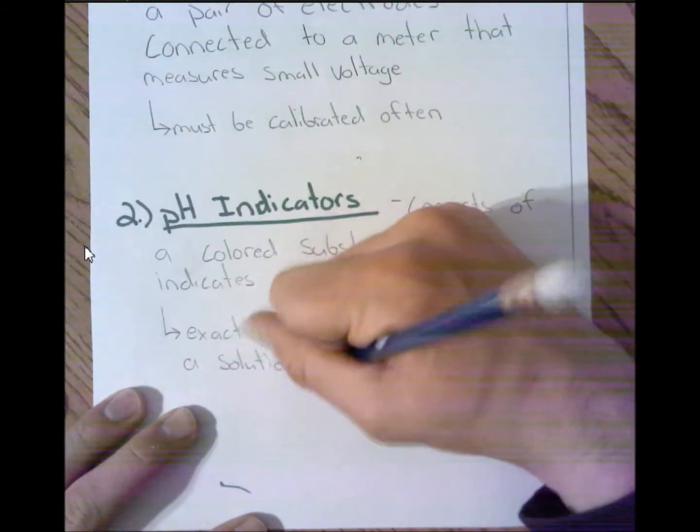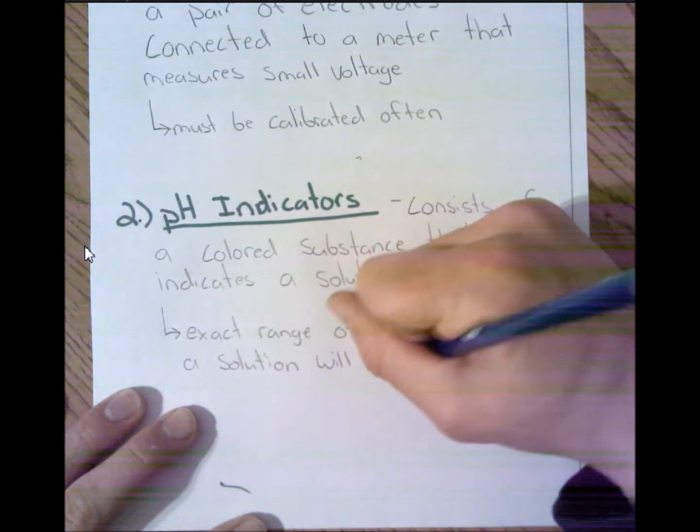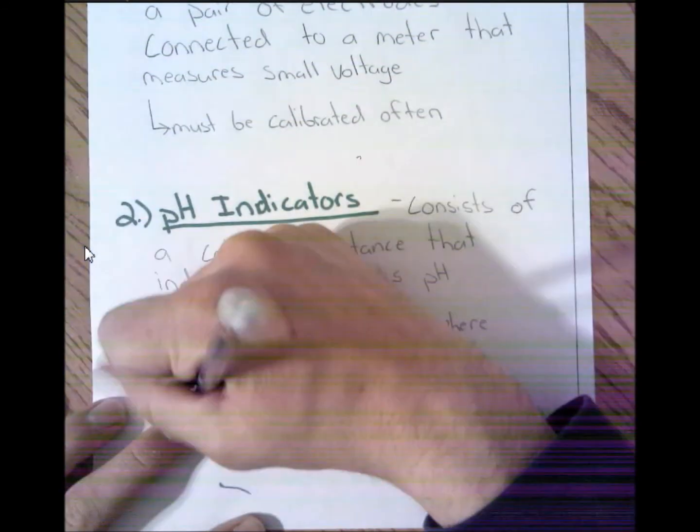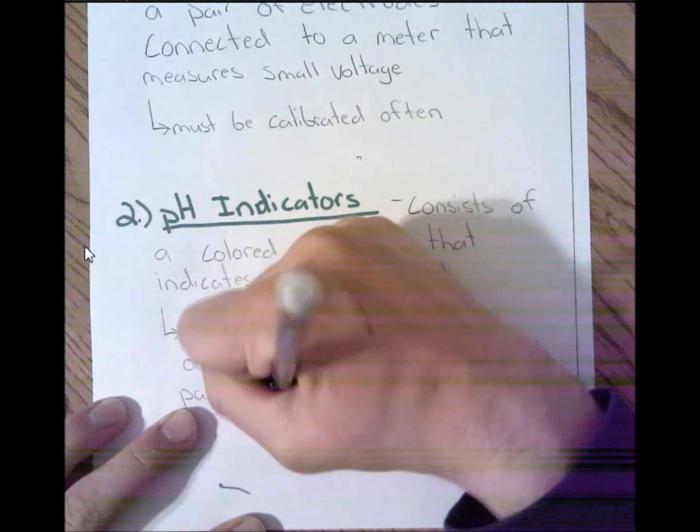The best way to go through this is an example, and the best way to do it is through a lab experiment.